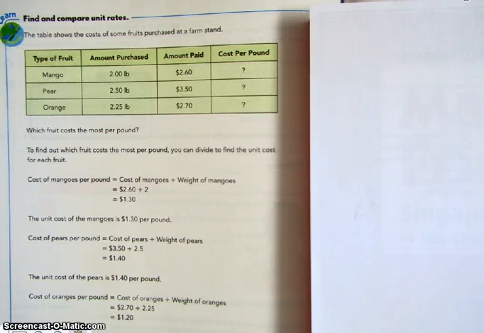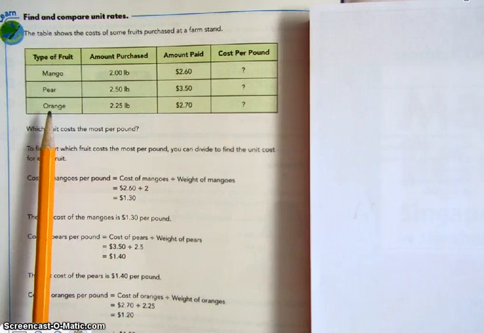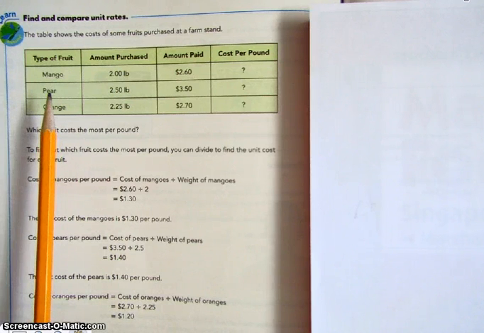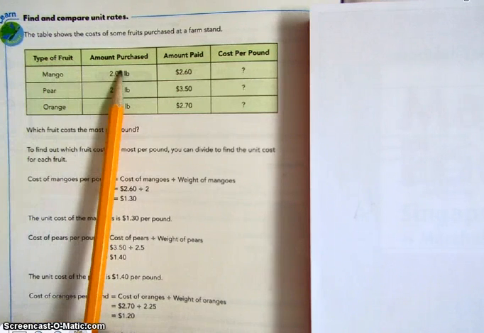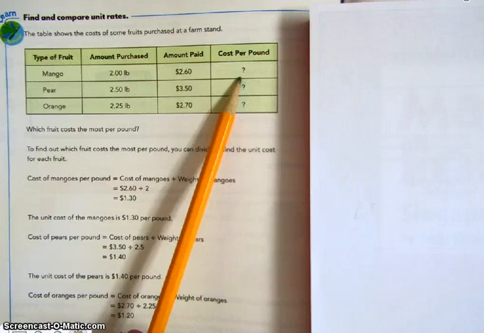Hi guys, we are working on our rates today and doing some prices of mangoes and pears. So I know I told you we'd work on speed and we will get to that, but right now we're just doing the table here that shows type of fruit, amount purchased, amount paid, and then they want us to figure out the cost per unit.